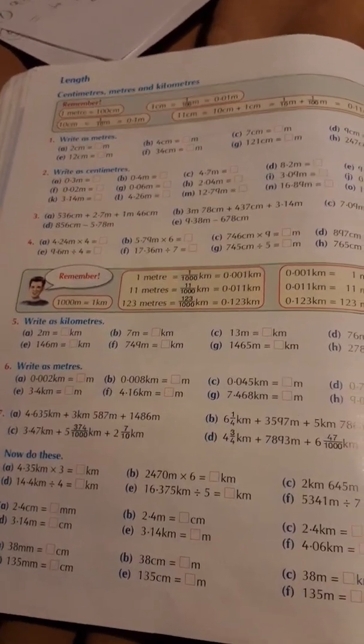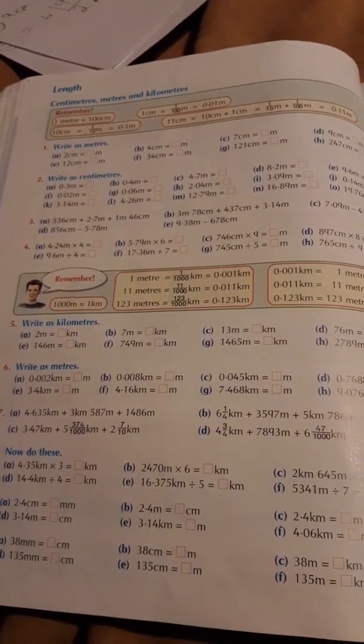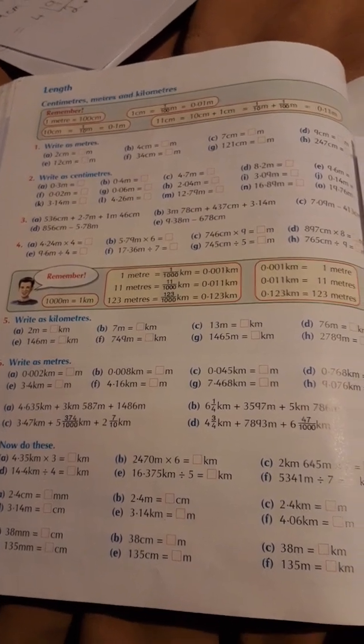Okay, so for number 2 it says write as centimetres. 0.3 of a metre. How many centimetres is that?